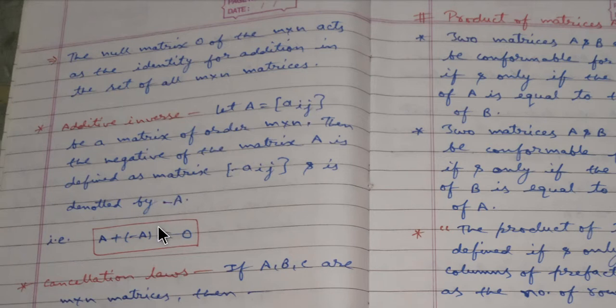Then there is a relation, and the relation is this. So this is the relation between the matrix A and the negative of matrix A. And what does this relation say? This relation says that when we add these two, the matrix A and the negative of A, then we get 0. Is this 0 a scalar 0? Is this a number 0? No, it's not a scalar quantity. So this 0 is a null matrix.